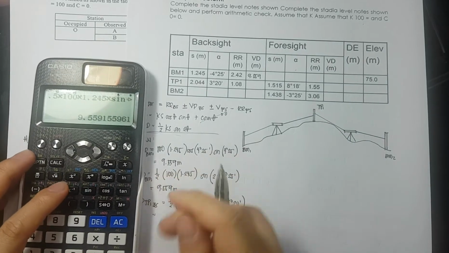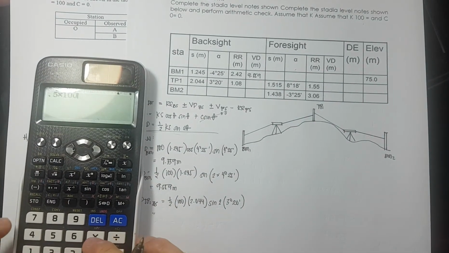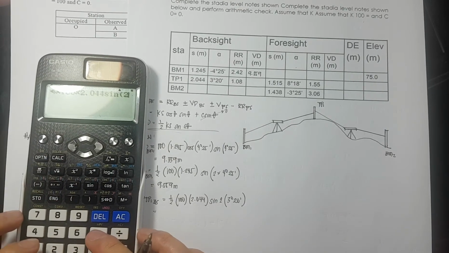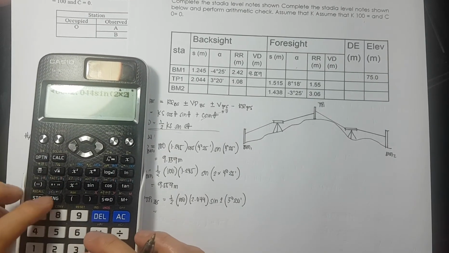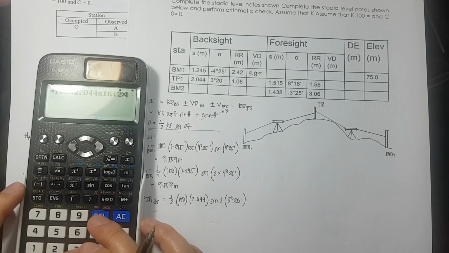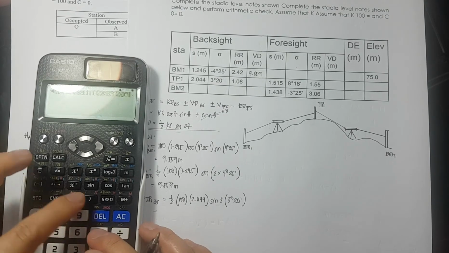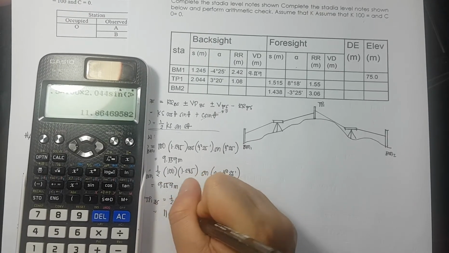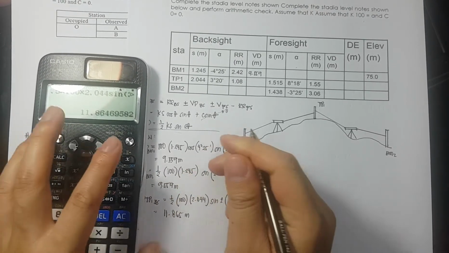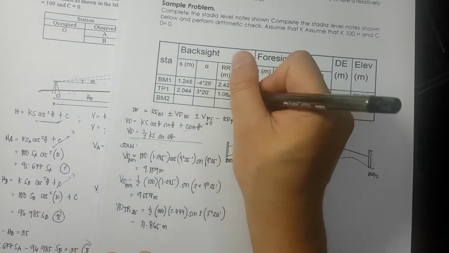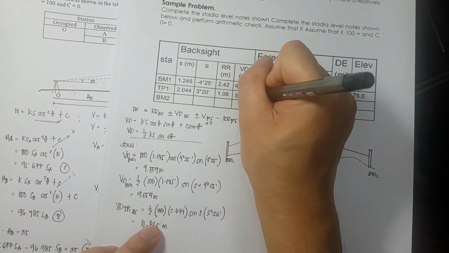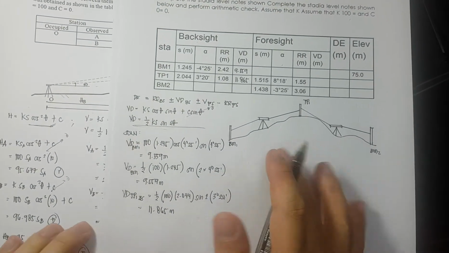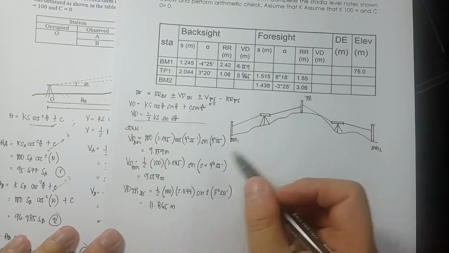And that is equivalent to 0.5 times 100 times 2.044 times sine 2 of 3 degrees. Mali. So that is 3 degrees 20 minutes. And that is equivalent to 11.865. And that is in meters. So that is 11.865.